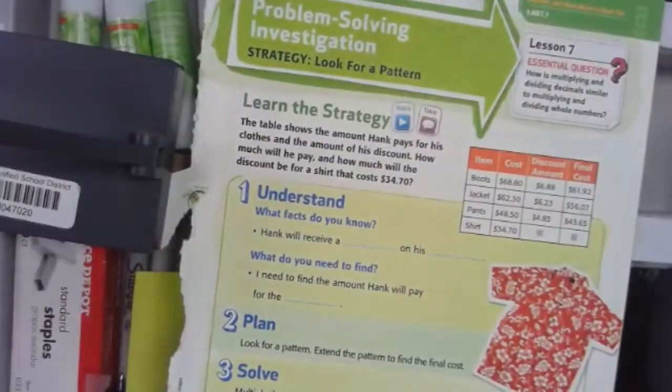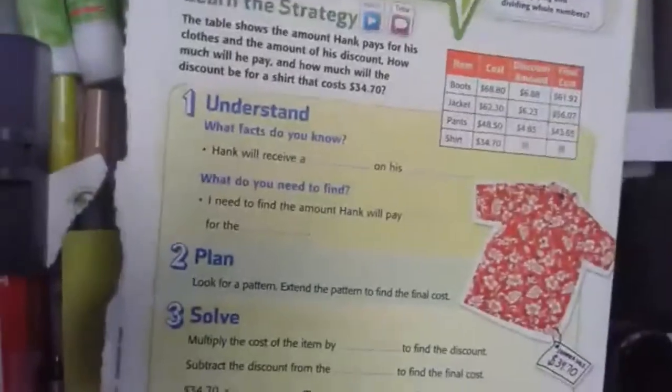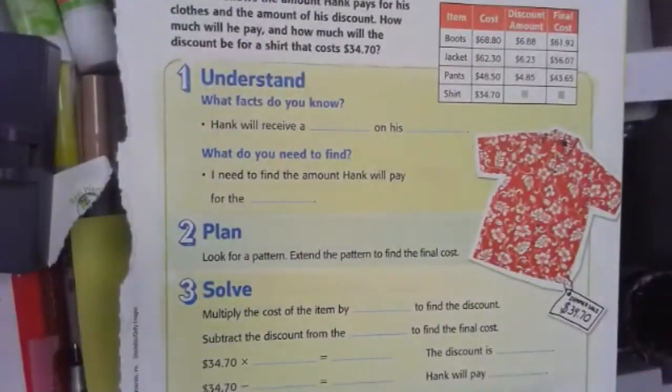There it is. Okay. So again, we're on page 417 of our math book, and it's called Problem Solving Investigation, Looking for Patterns. Once again, we're working on multiplication of decimals with whole numbers and decimals with decimals. Okay, so understand, learn the strategy. The table shows the amount Hank pays for his clothes and the amount of discount. How much will he pay and how much will the discount be for a shirt that costs $34.70?